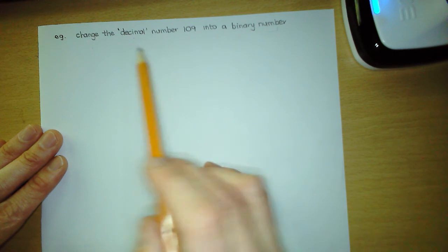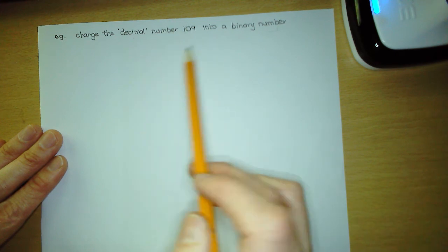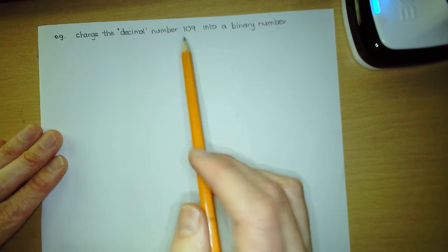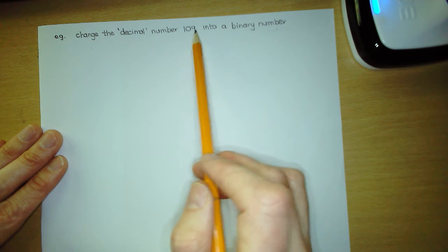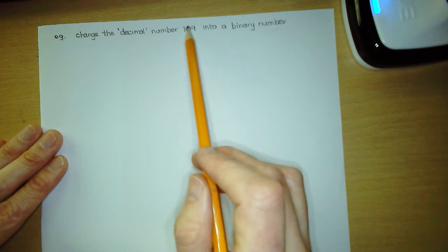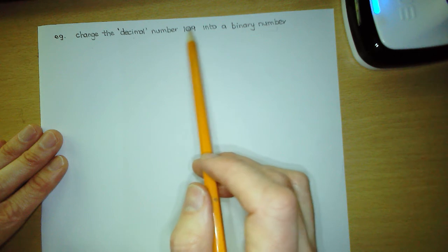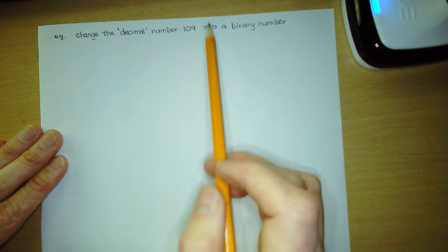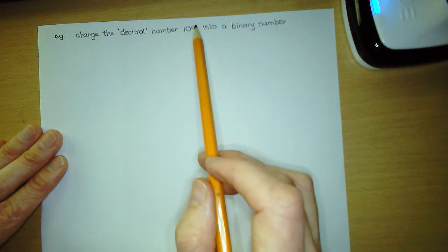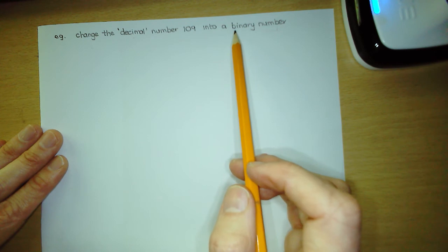Now, first up, the reason you should know that 109 is a decimal number is because not all of its digits are 0 and 1. You'll notice here we've got a 9. For any number to be binary, it can only contain ones and zeros. So that's how you know straight away that this is a decimal number. And we want to change it into a binary number.